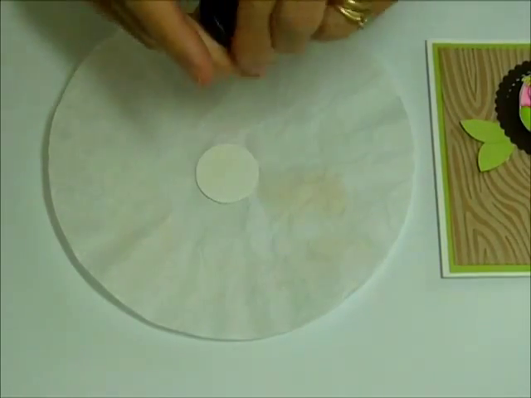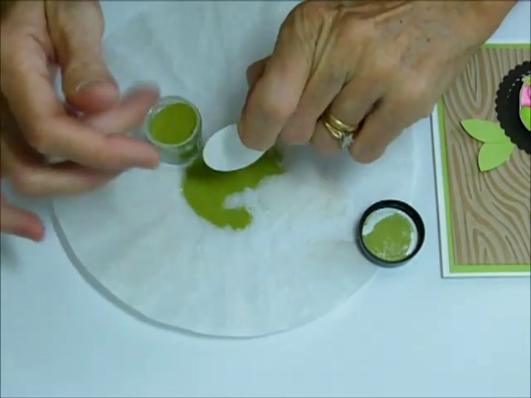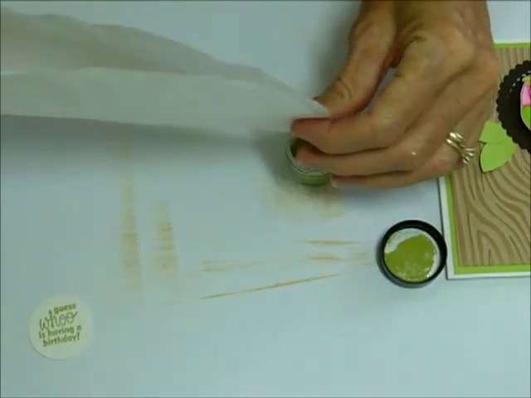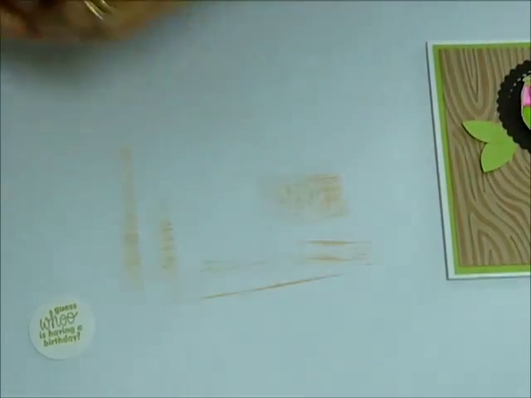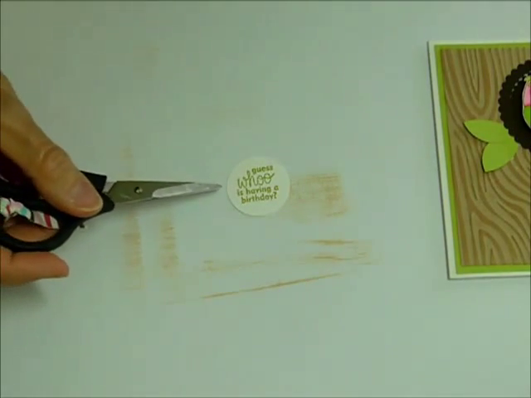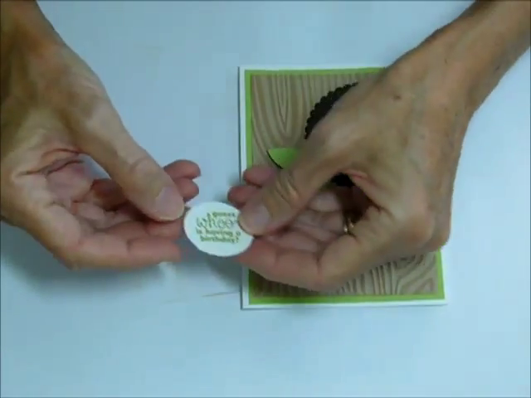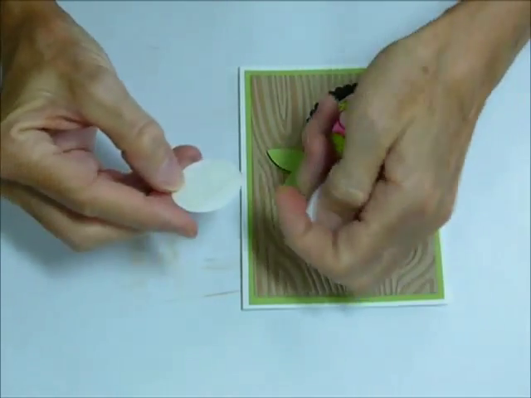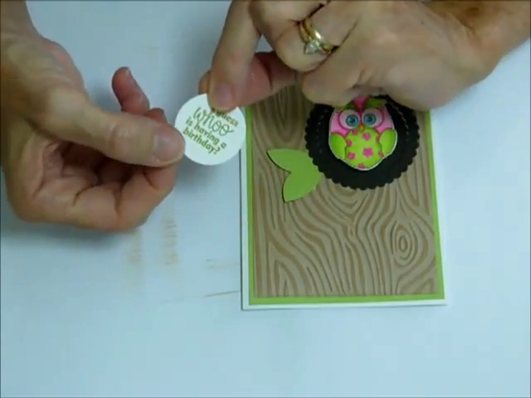And then here is the pear, and then I'm going to heat that. Okay, so now that's embossed, and I've put a piece of tape on the back side, and I am going to stick it down on the card front.